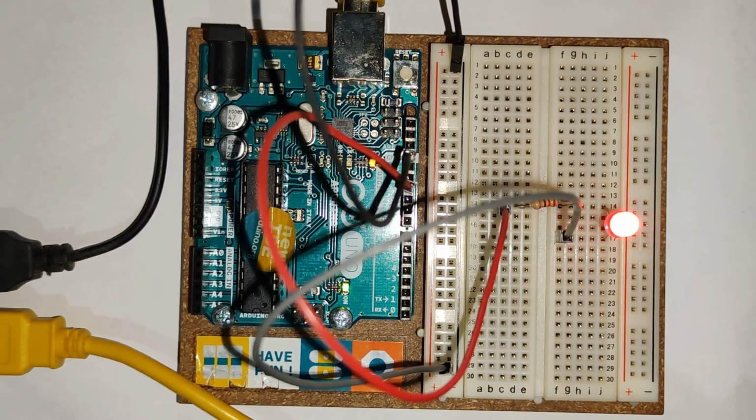Okay, let's make it 10. Let's see what will be the effect if we change the value of the change variable to 10. Okay, actually, it has the same effect as -10. It will flicker at the start, and then the intensity of the brightness of the LED does not change.